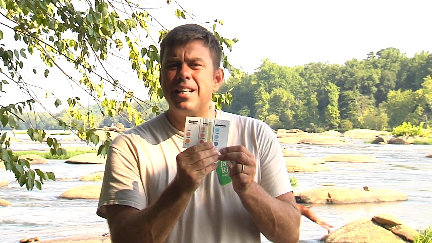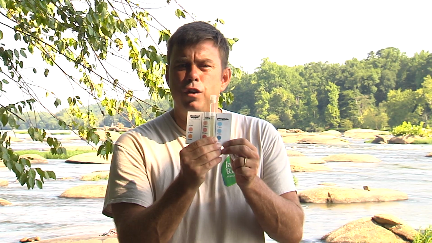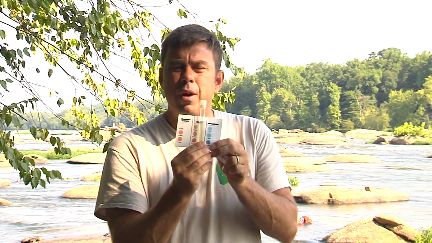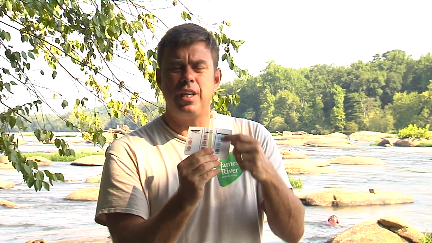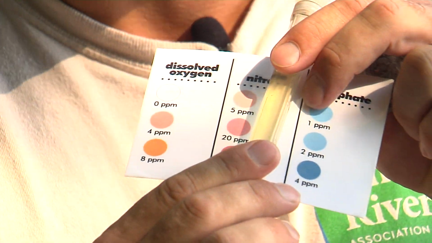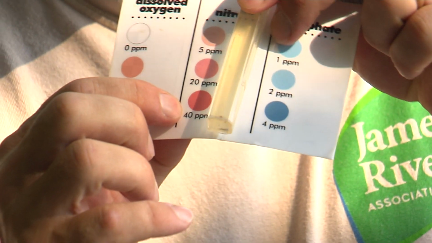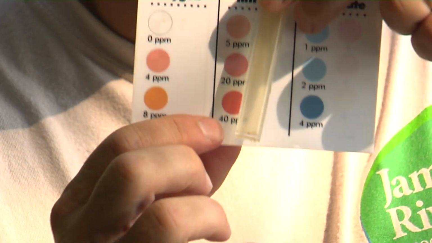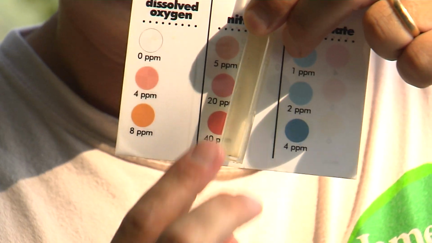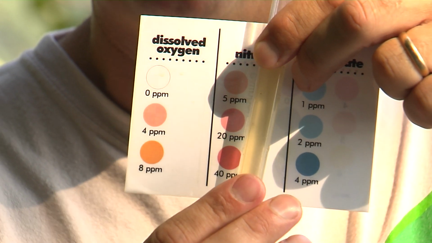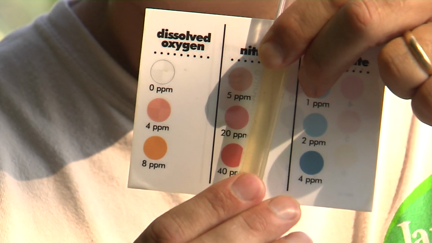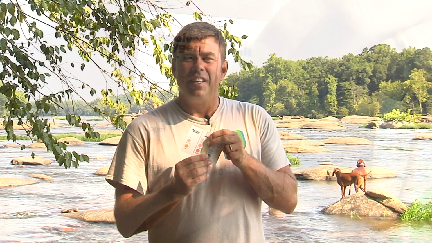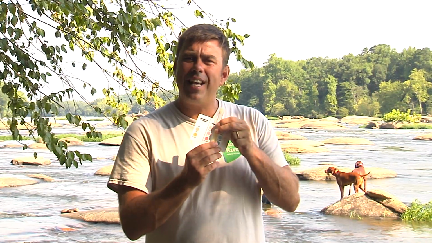Okay, a minute has elapsed since I put the tablet into the tube. The tablet is now disintegrated and a reaction has occurred. We really did not have much color change in our sample. If there were high levels of nitrates, we would see this dark pink at 40 parts per million, or 20 parts per million at this medium pink. But our sample really doesn't have much of a color change at all, so that indicates 0 to maybe 1 part per million of nitrates. This is really good news for our water quality test today.